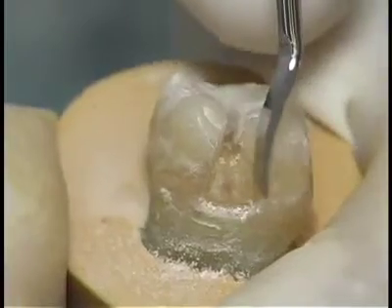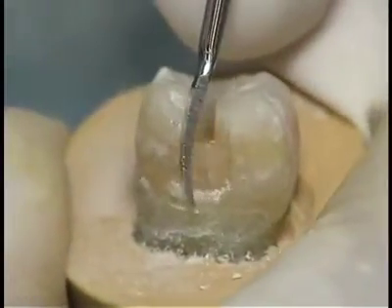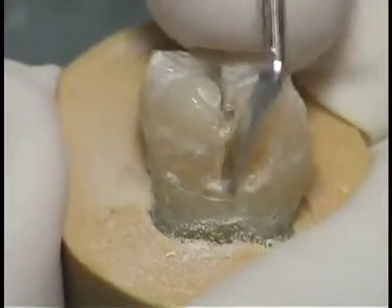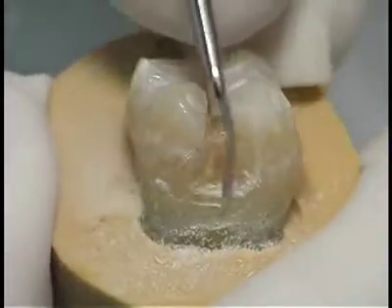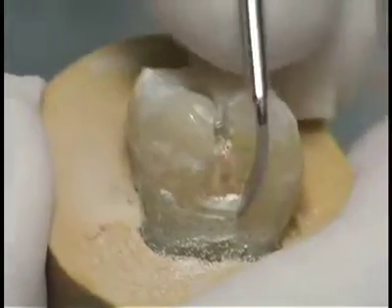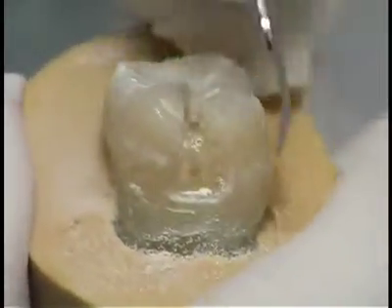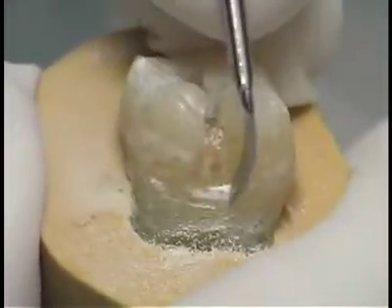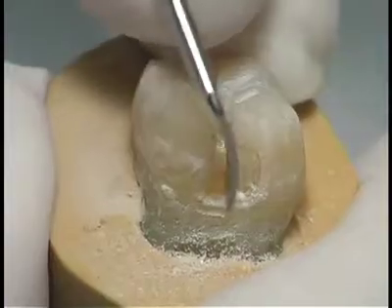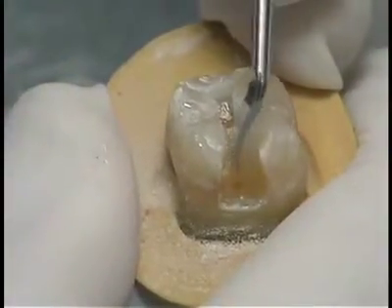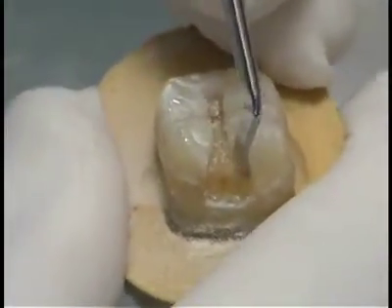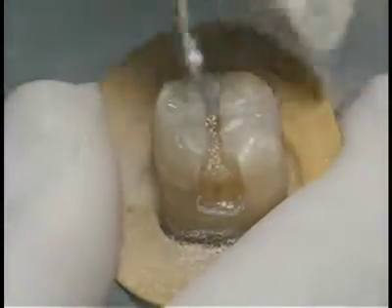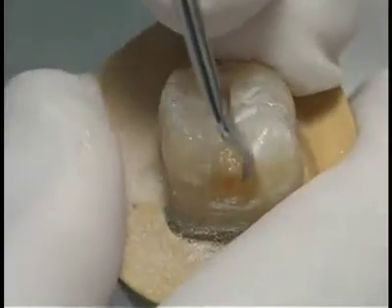Use a gingival margin trimmer for planing the gingival cavo-surface margin. By planing, we develop a small bevel and all unsupported enamel is removed. The gingival margin trimmer is also used to round the pulpal axial line angle. Rounding the pulpal axial line angle decreases the stress on the tooth structure and the amalgam restoration.